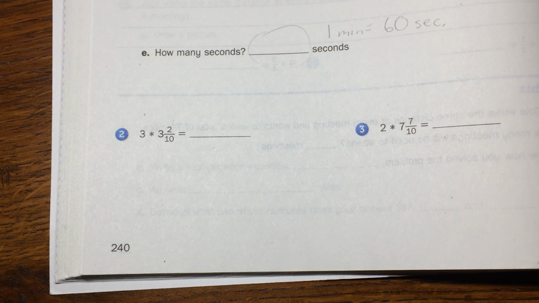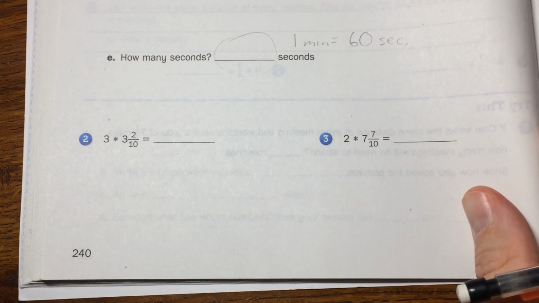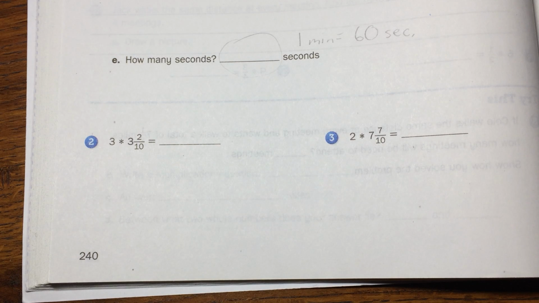Hey everyone, this is lesson 7.5. One more time, this is a bonus question for you, and it's solving number stories. We're in 4th grade, page 240.